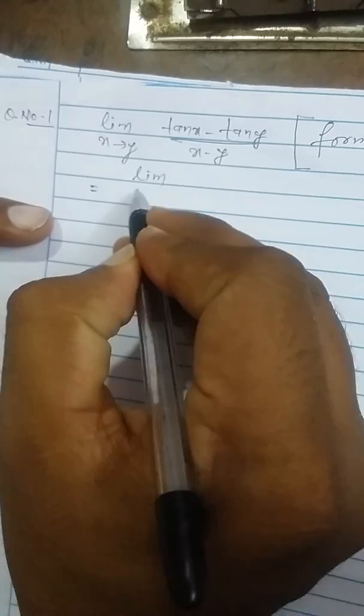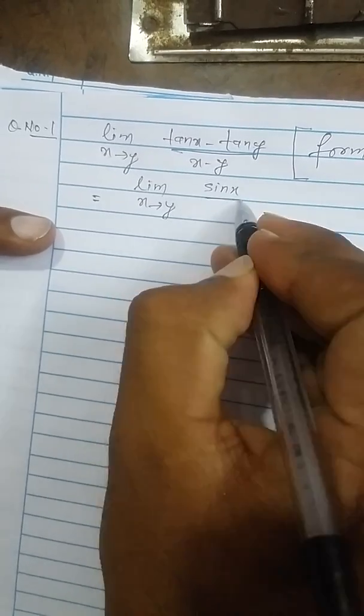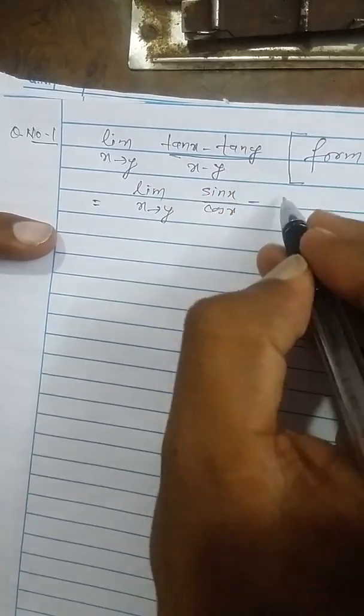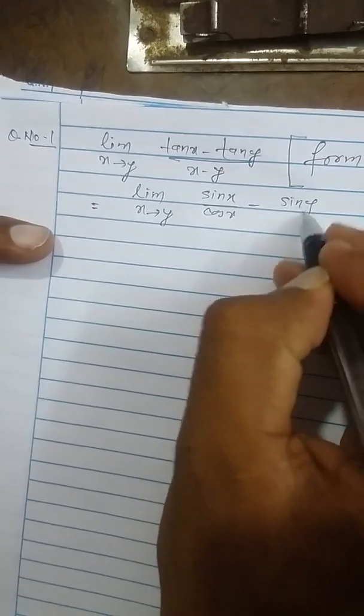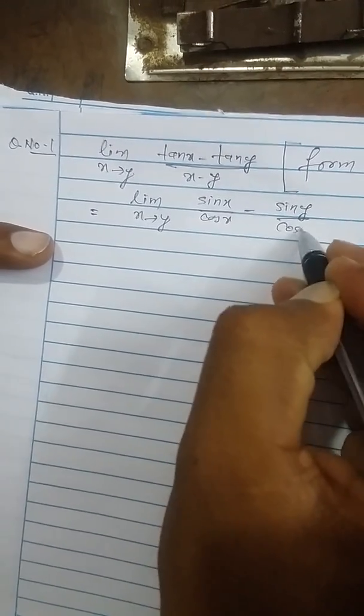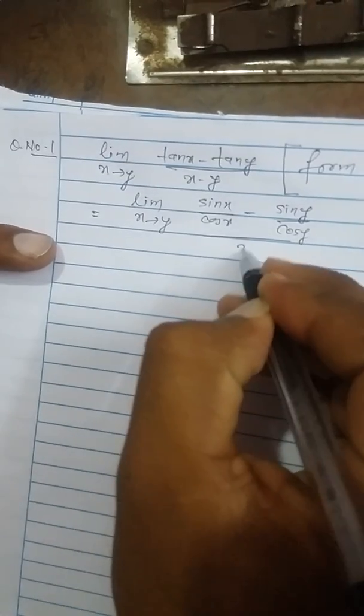Here limit x tends to y as it is. We are going to simply replace tan x by sin x divided by cos x. We know that tan x is sin x by cos x. By the same formula tan y becomes how much? Sin y divided by cos y, by x minus y as it is.